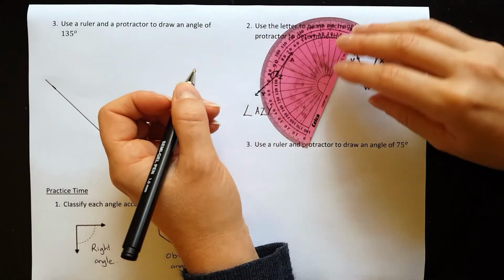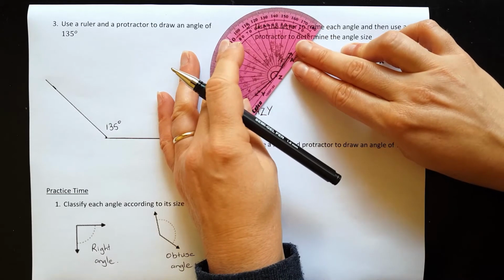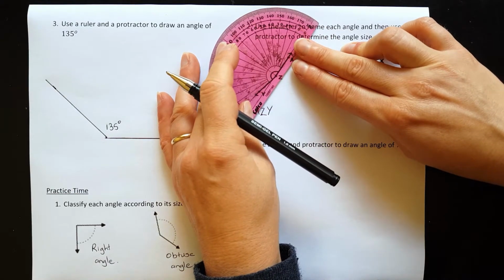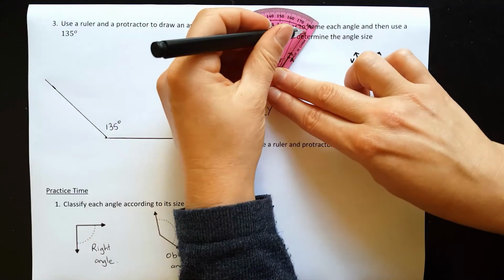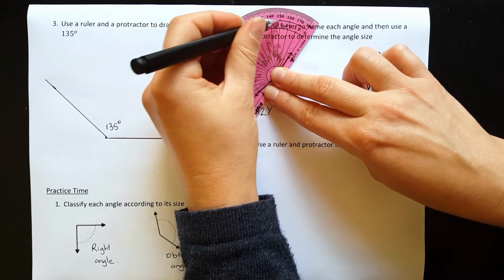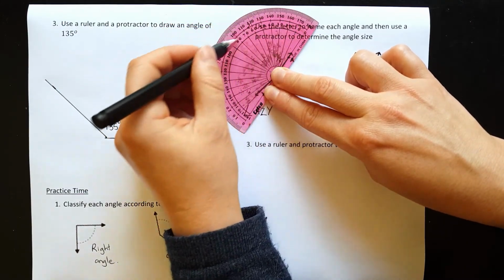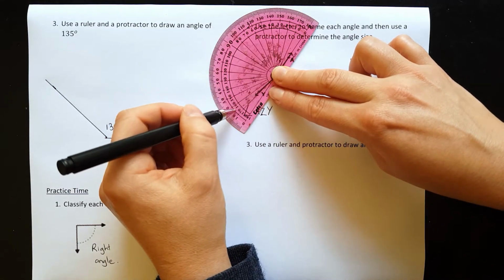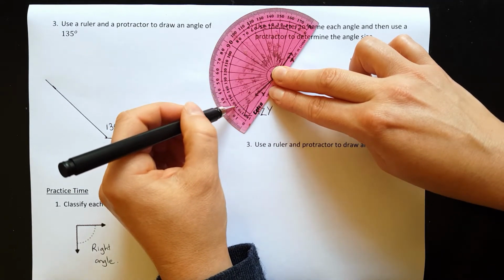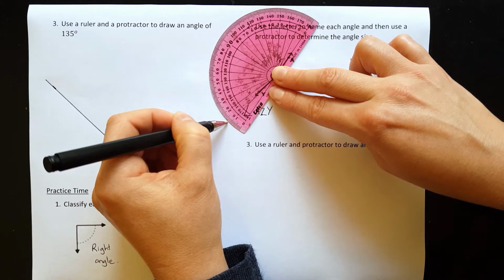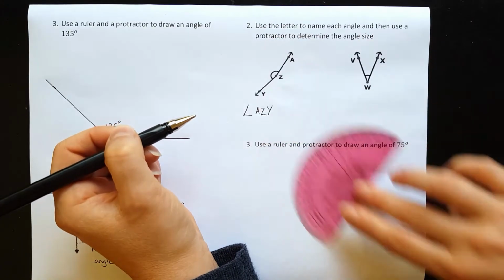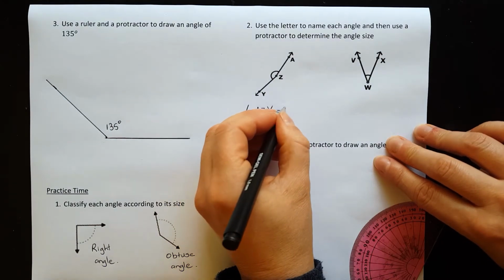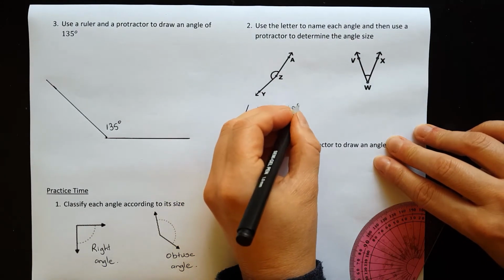Then putting the protractor on, carefully lining up that bottom line. Find the 0 and come all the way around to the second arm. So we're using the inside numbers in here. So it's about 160, I'm going to say 168. So that's equal to 168 degrees.